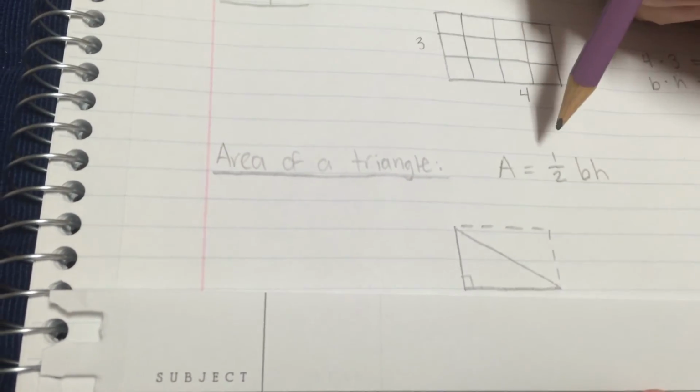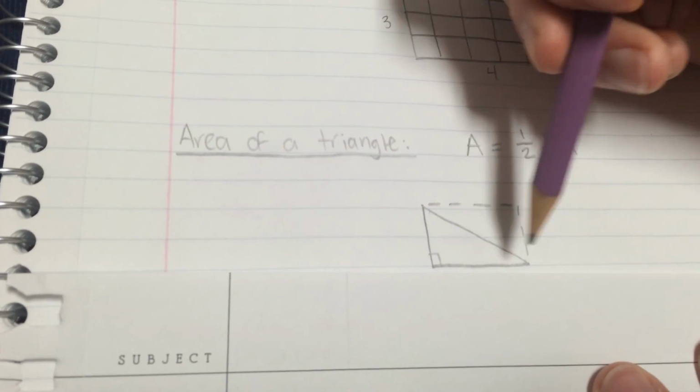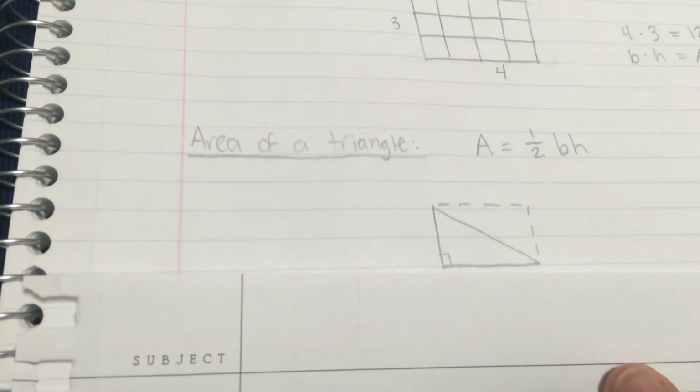So that's why we do half base times height, because you're studying half of the rectangle, which is your right triangle. And that is how you find the area of a triangle.